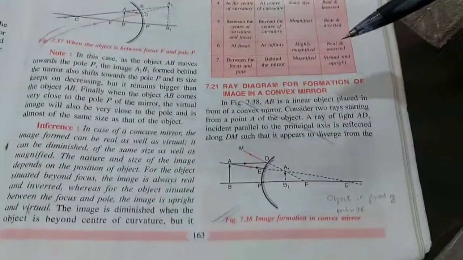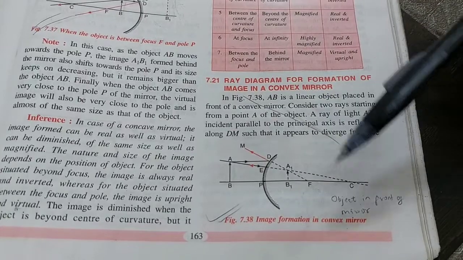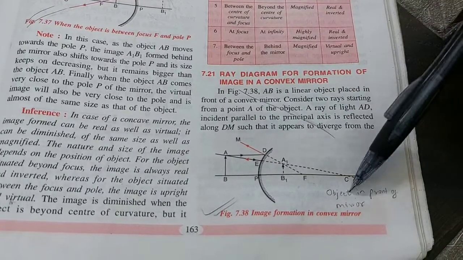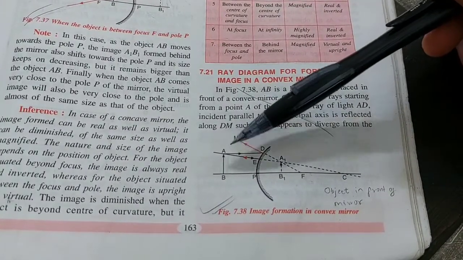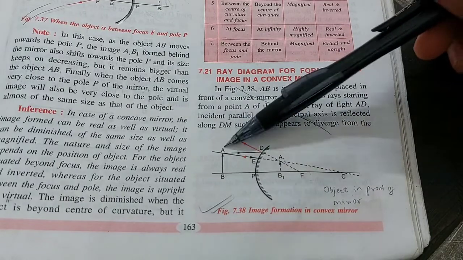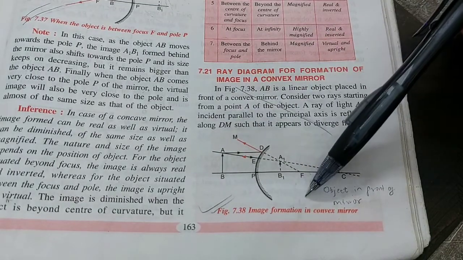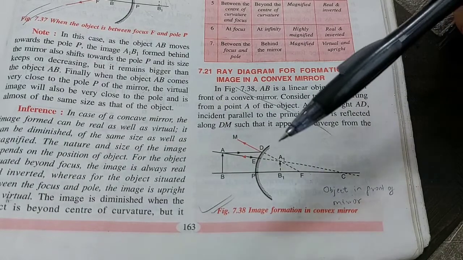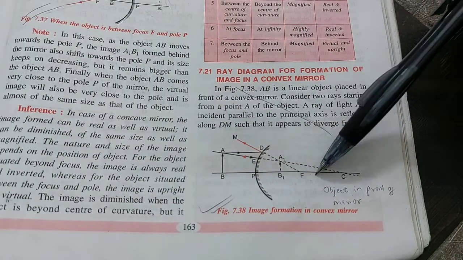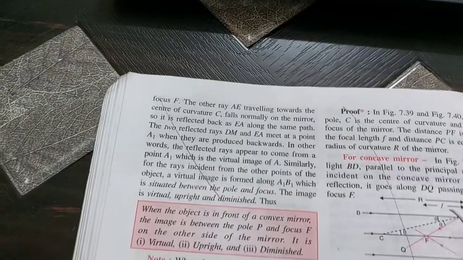Now for convex mirror, we'll have 3 diagrams. Cancel this first paragraph, double tick this, and this will be object in front of mirror. It could be anywhere, between F and P, at F, at C, between F and C, and beyond C. So we don't have different ray diagrams for convex mirror. We have only 3 ray diagrams, out of which 2 I've already marked earlier. And this is the third one. That's it. Cancel this paragraph.